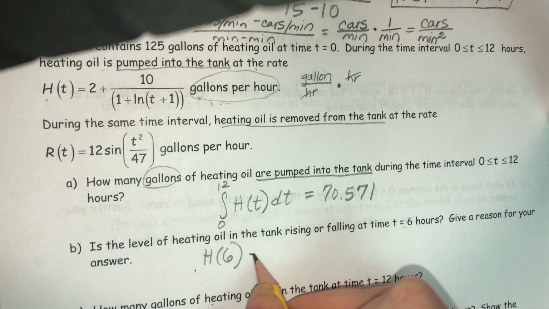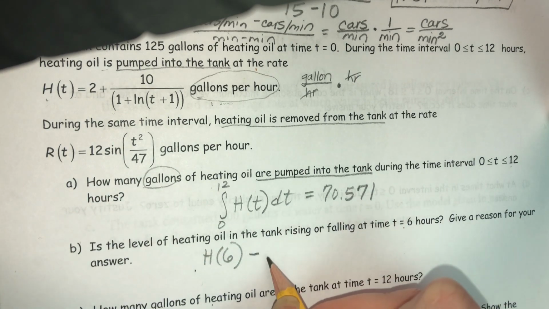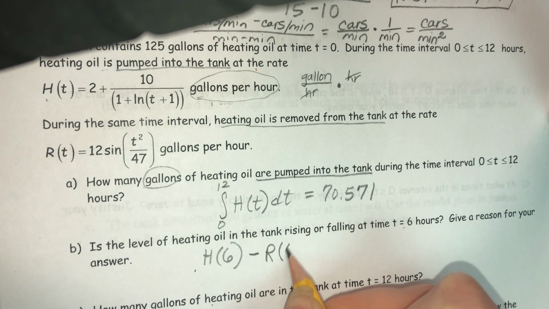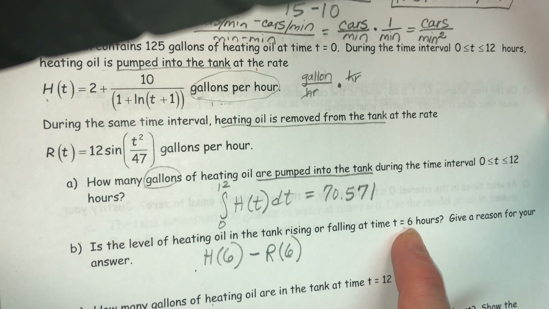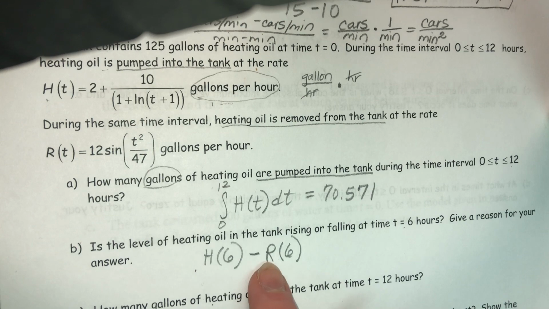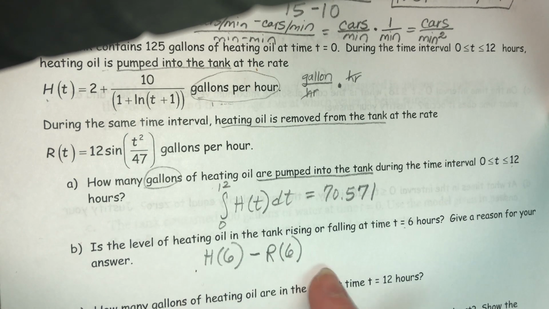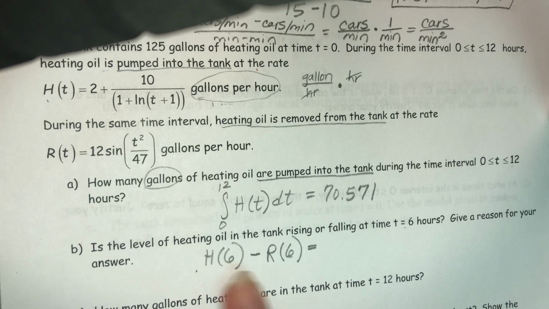And if I subtract from that the amount leaving, R of 6, so the amount being removed at the time 6 in gallons per hour, that's coming out. If this equals a positive value, then it's going to be rising because there's going to be more coming in than leaving. But if it's a negative value, then it's going to be falling because there's going to be more being removed at that time than coming in.